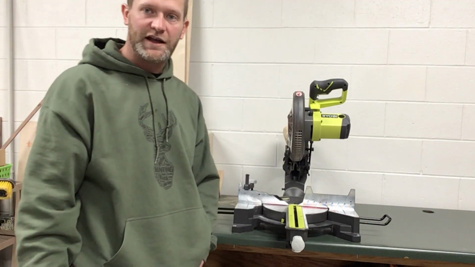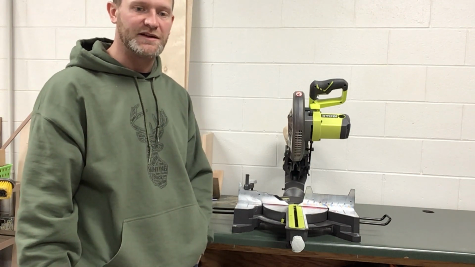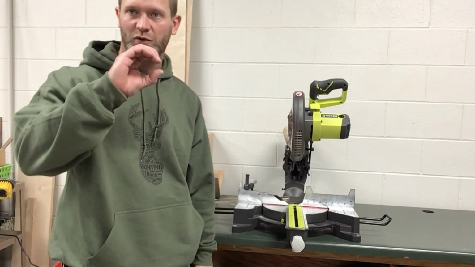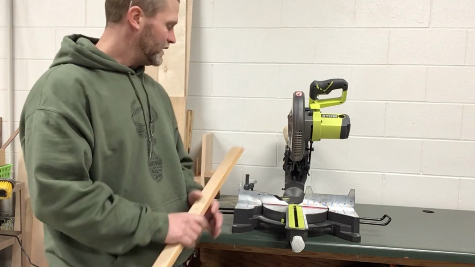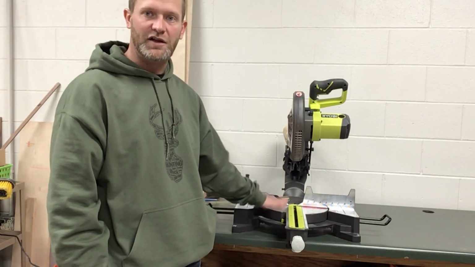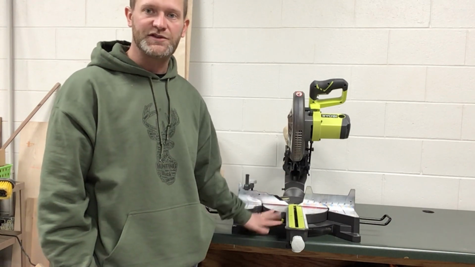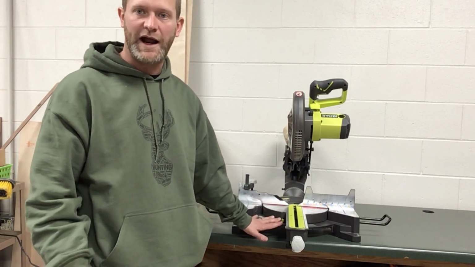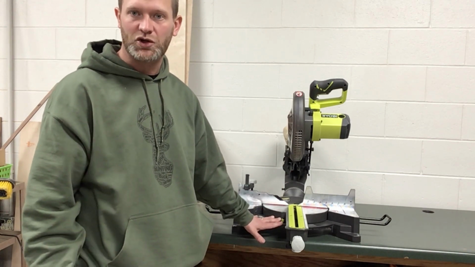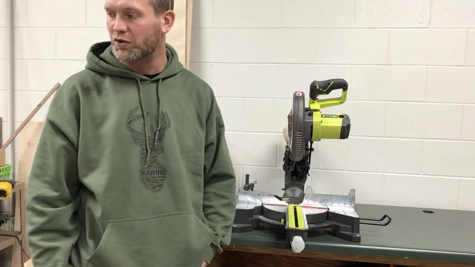Now last year I had a kid, he almost got hurt because he had a cylindrical piece of wood, or a piece of wood that looked like this. He tried to cut it on this saw, and the second the blade hit the piece of wood, it kicked on him. So miter saws are not made to cut round pieces of wood or cylindrical type pieces of wood. So no round wood or no cylindrical wood.